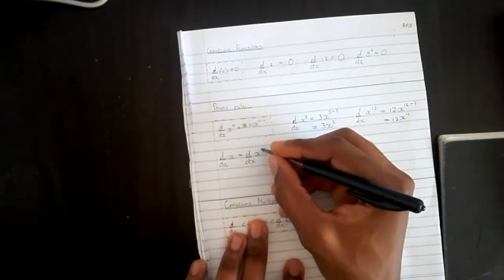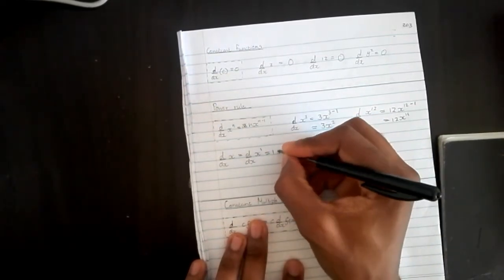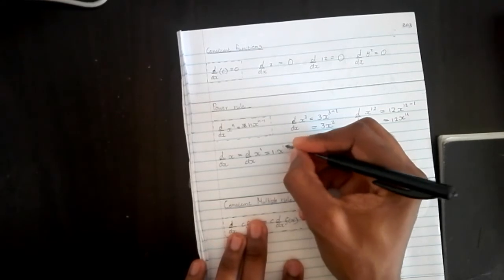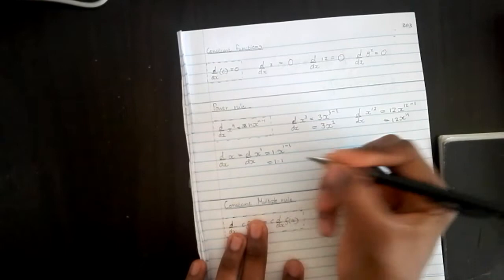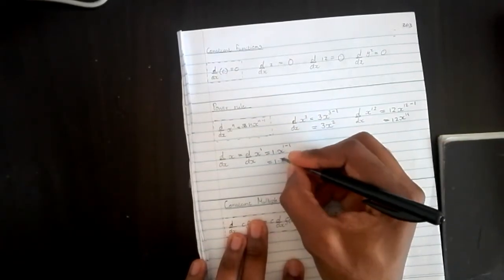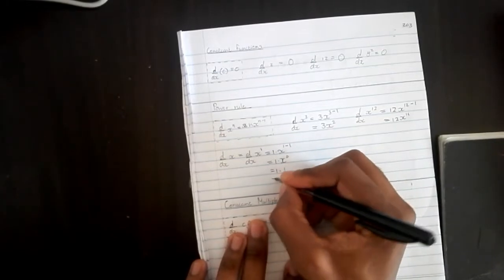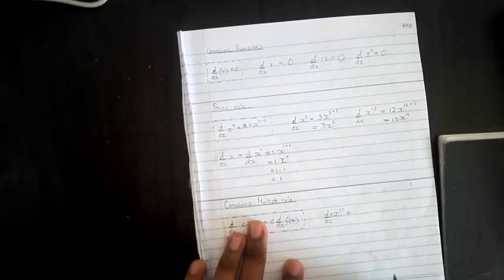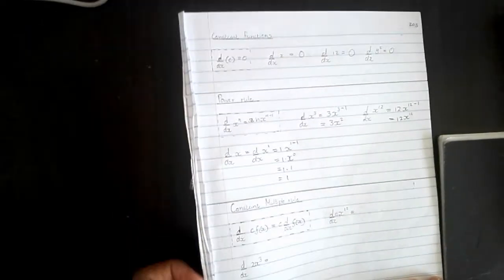So here we have n as 1, so it's equivalent to 1 times x to the 1 minus 1, which is equivalent to 1 times x to the power 0, which is still 1. Therefore our answer is just 1 times 1 in this case. Let's move on to the next rule.